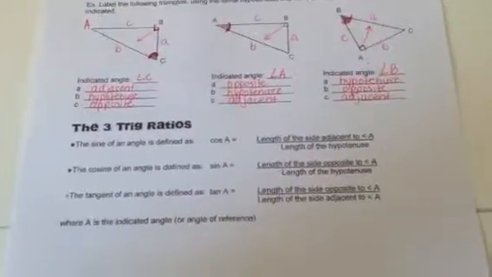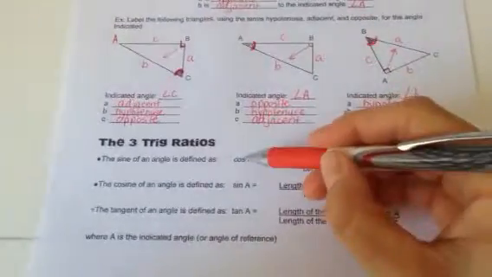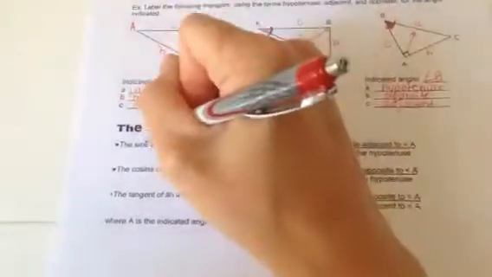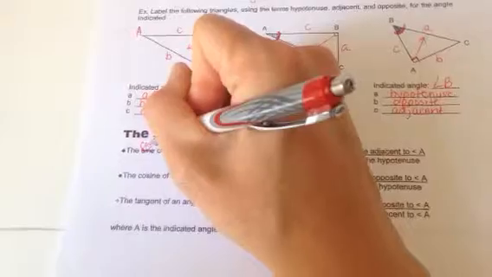Okay. So this helps us figure out what our three trig ratios are. The three trig ratios are cos, sine, and tan. I realized here this says the sine of an angle, but it should say the cosine.